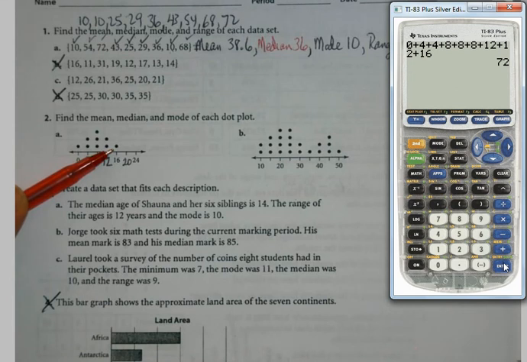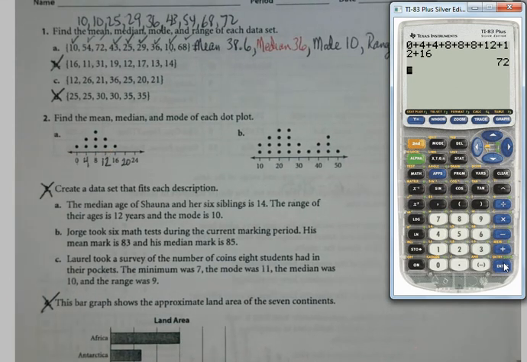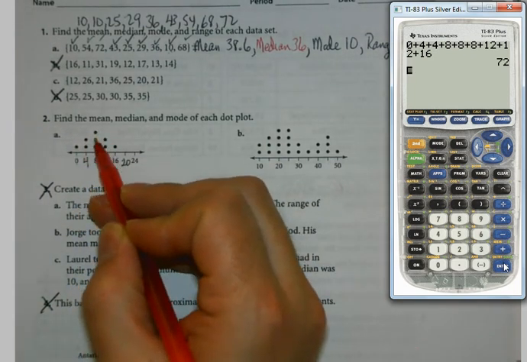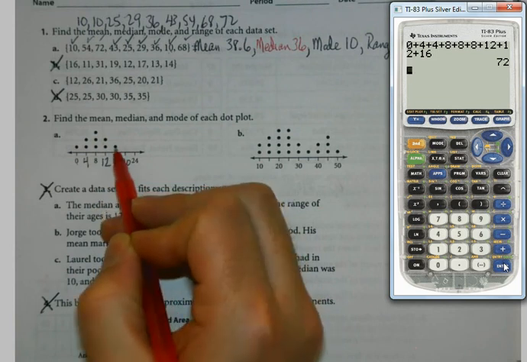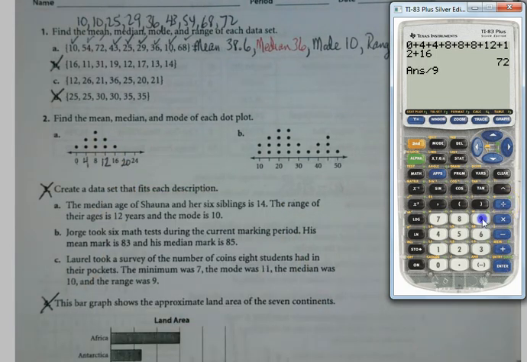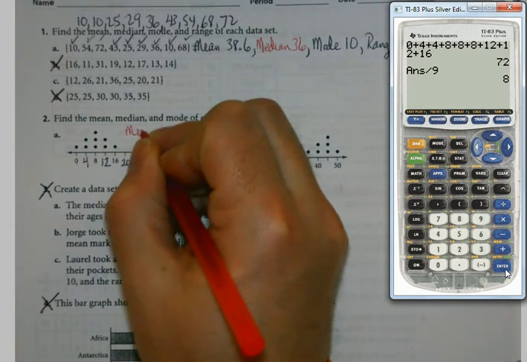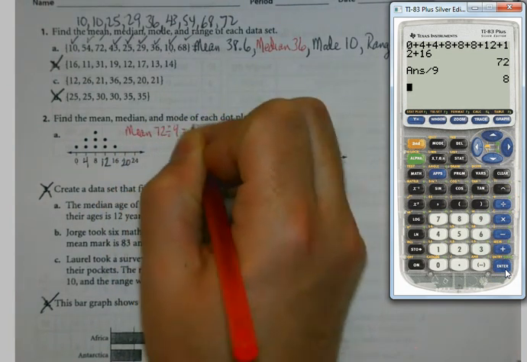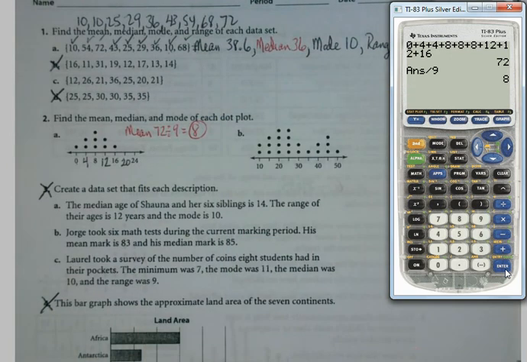So that would be the sum of my values. They're just giving me little dots instead of a big long list of numbers. But how many dots there are? 1, 2, 3, 4, 5, 6, 7, 8, 9 lets me know what I'm going to divide by. So my mean is 72 divided by 9, or 8. So I'm just adding up the numbers and dividing by how many dots there are.